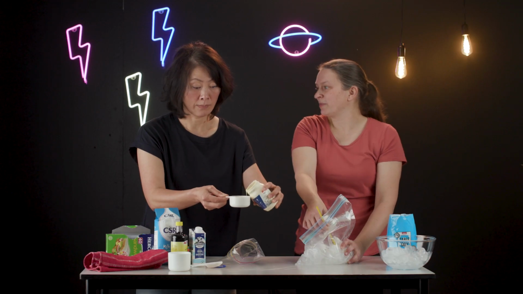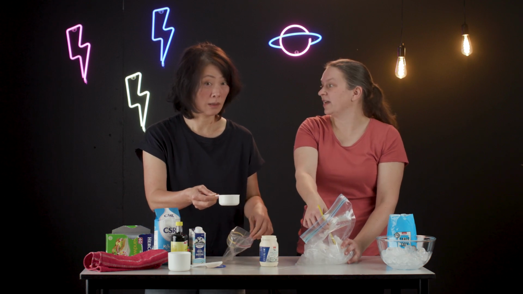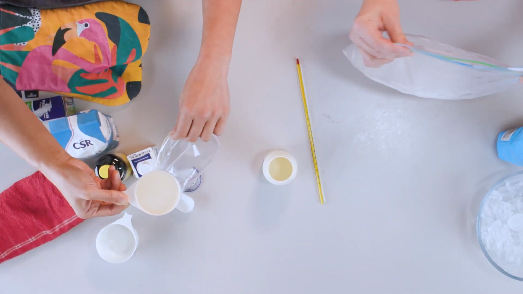I have just gone off the bottom of the thermometer. We are less than -10. This is definitely the coldest thing in this room.